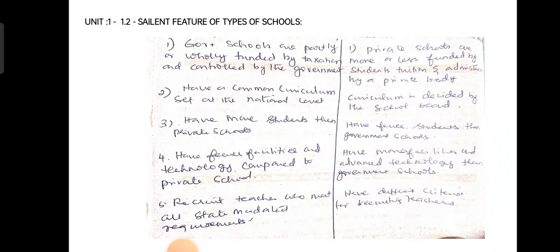I don't know whether you will get it in any other notes, but still, if you want to study, you can study. You can even take your own notes on how the government school and the private school points differ. This is a very important question. This is a 5 mark question.